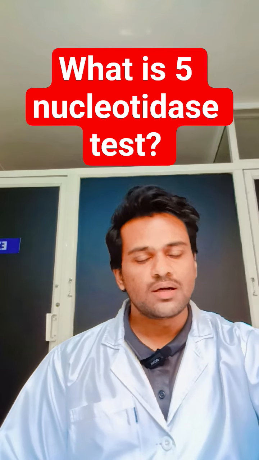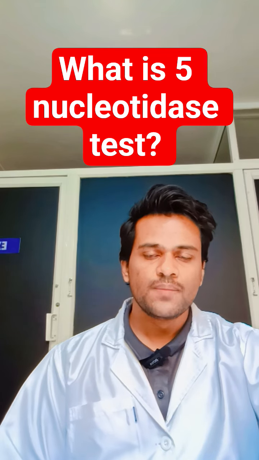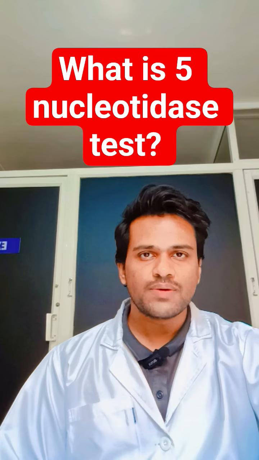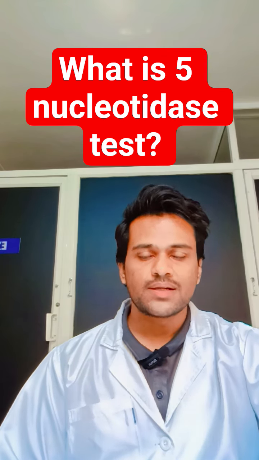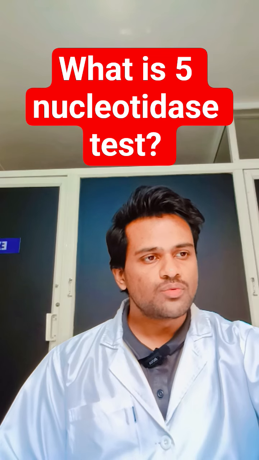And the last one is again diseases of the biliary tract itself. Sometimes there is a swelling of the bile tract or the biliary tract, and this too gets reflected in the 5-nucleotidase level. So what is the normal range?